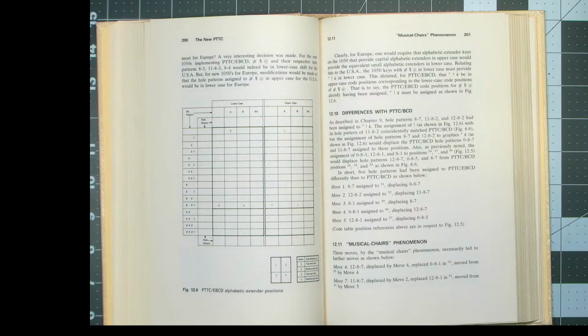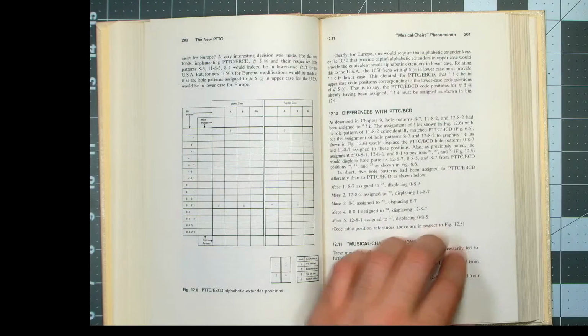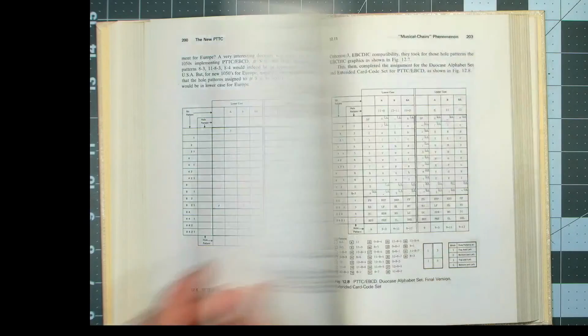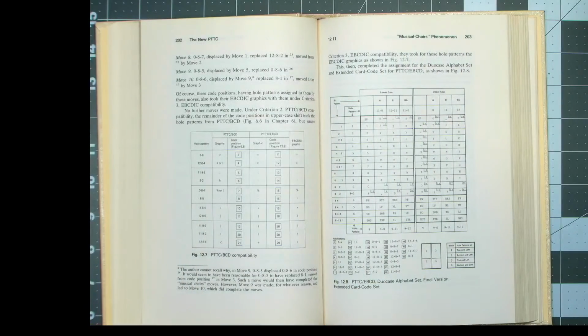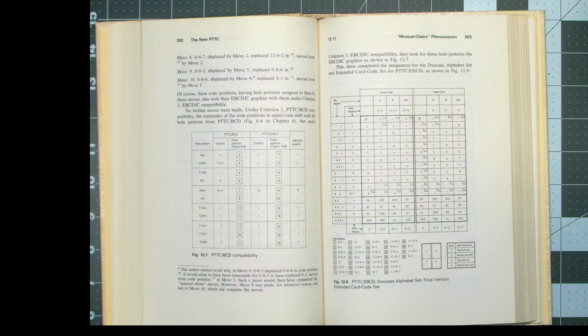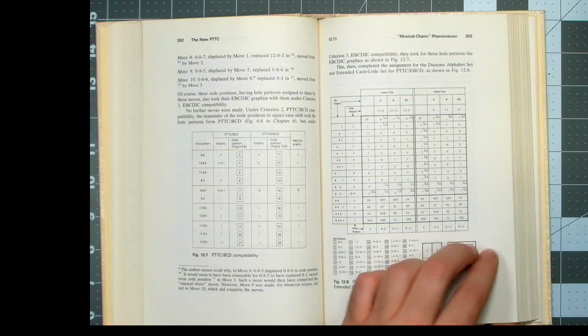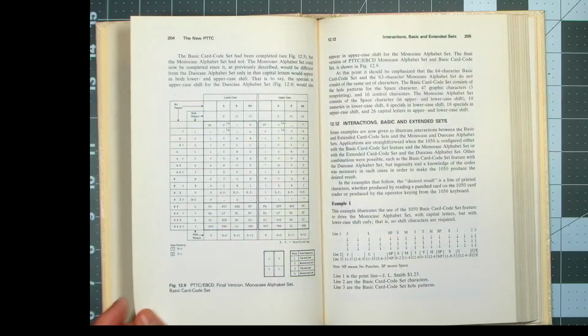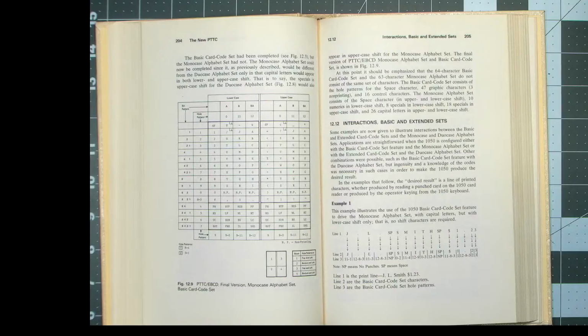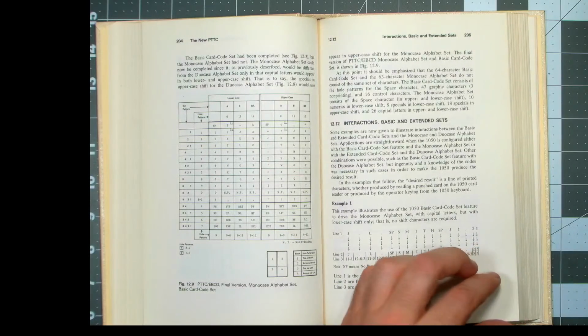Whole pattern displacements, which led to musical chairs. Oh, the trials and tribulations of being a character set designer for PTTC BCD. God, this is dull.